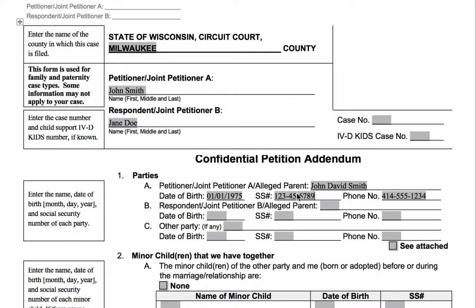And then here on the next line, you're going to put the other person, and you'll want to follow the same format here.